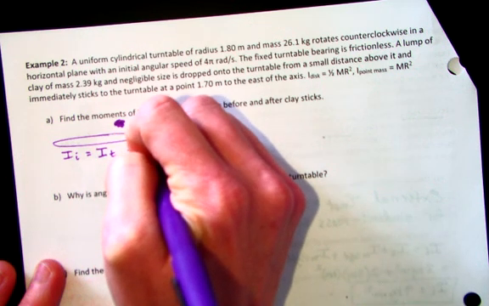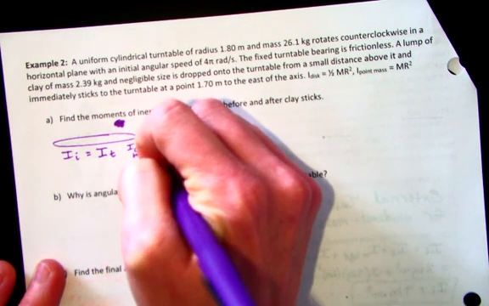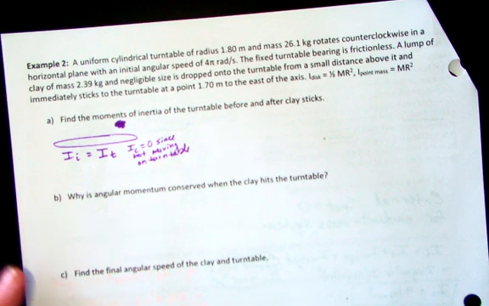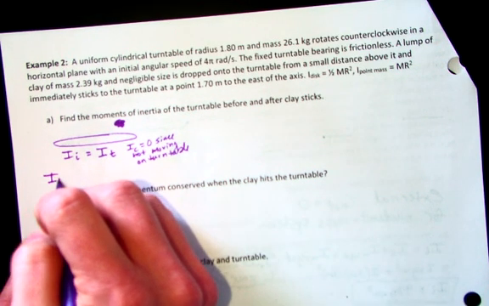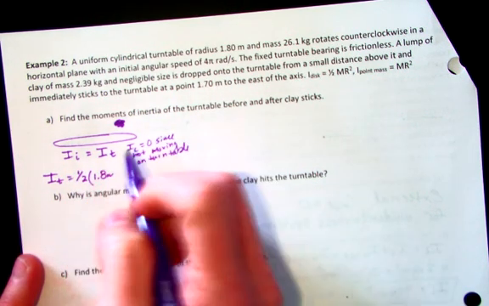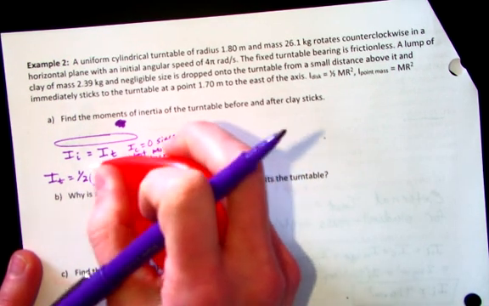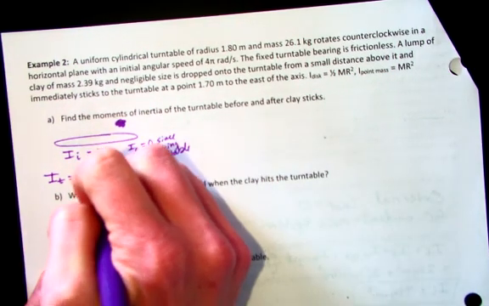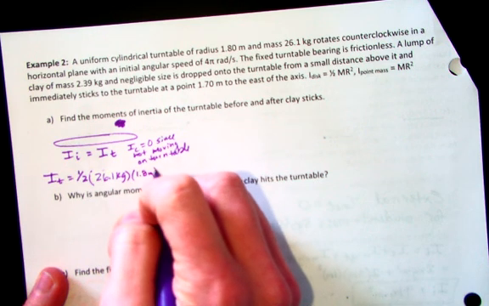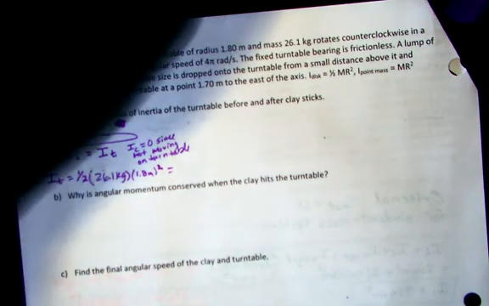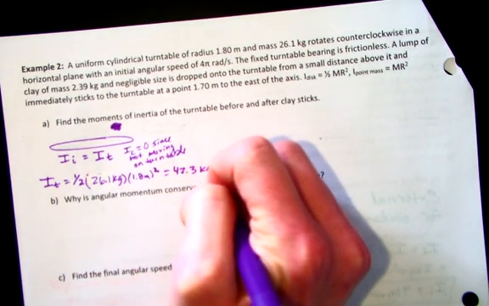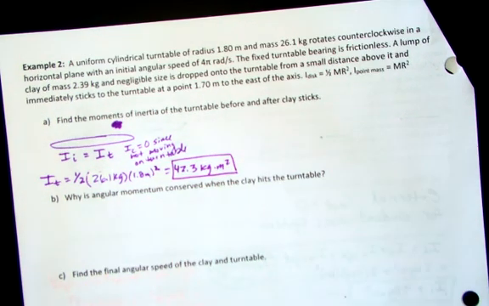I of the clay equals 0 since not moving on the turntable. All right, so it's not on the turntable, it's not moving, it's not affecting the moment of inertia. So the turntable is a disk, so that's going to be 1/2. The mass is 1.8 meters. Oops, that's the radius. The mass is 26.1 kilograms. So 26.1 kilograms. And the radius is 1.8 meters, quantity squared. And so if you plug and chug all that, you end up getting 42.3 kilograms times meter squared. So this is our initial moment of inertia of the turntable.